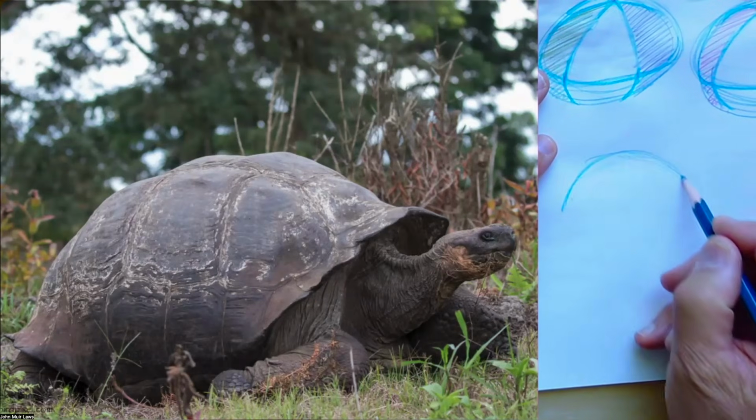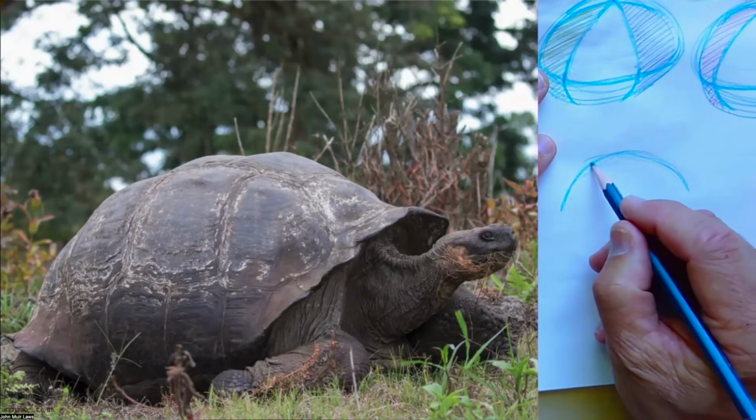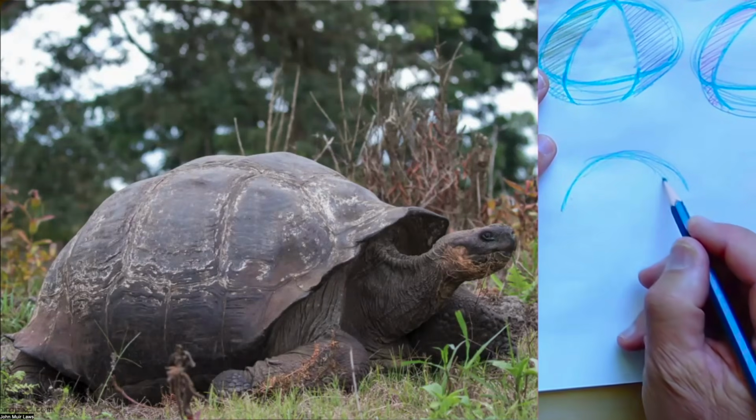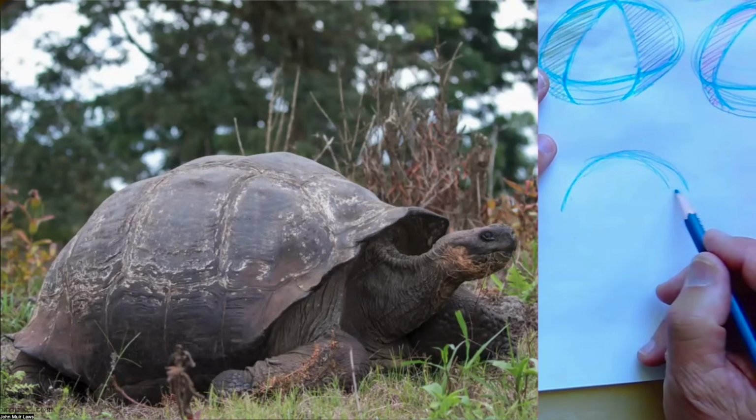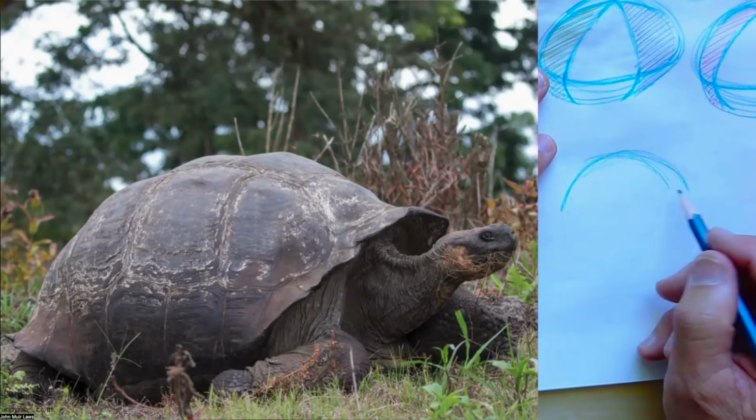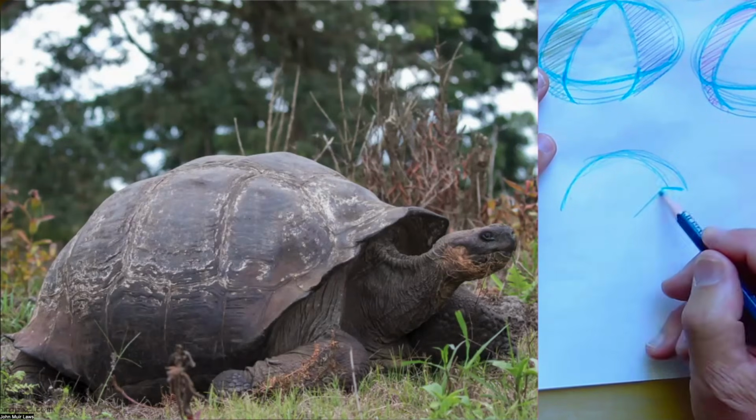All right. So if I've got a little ball and the center line of my ball is coming across, that is hitting the edge down here.